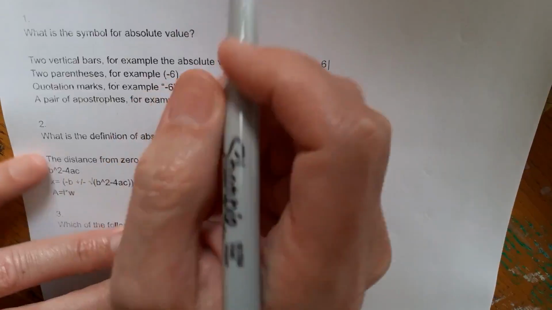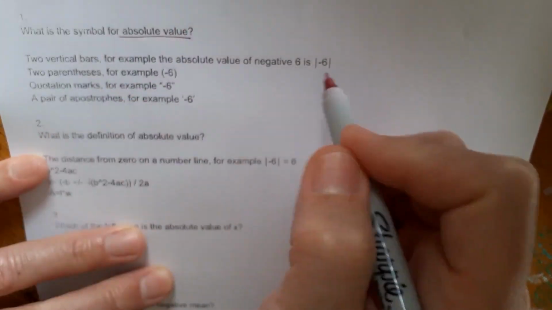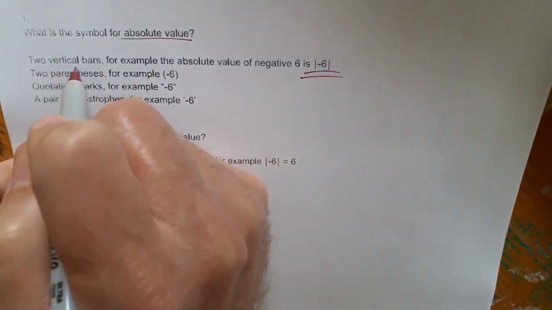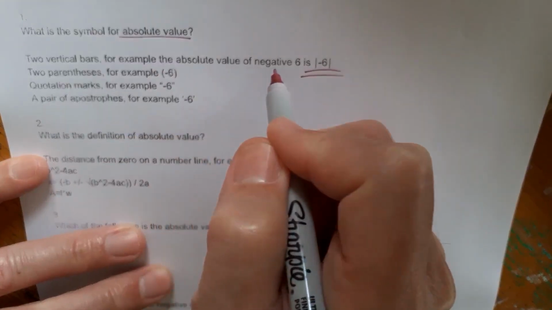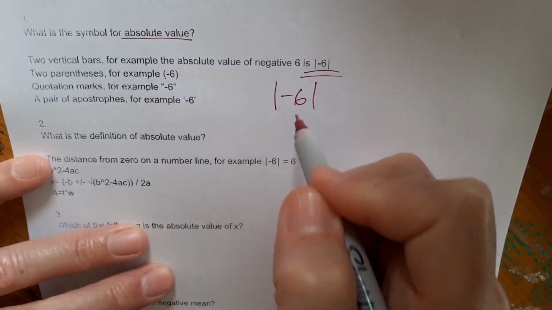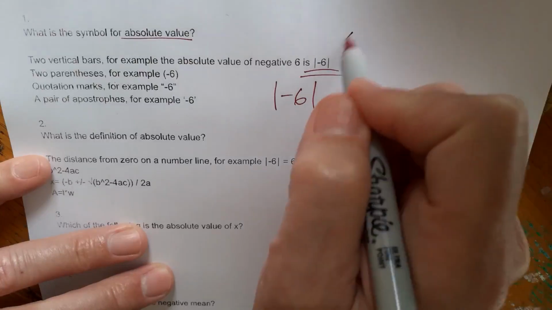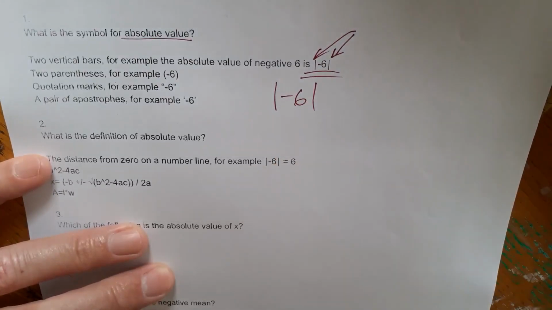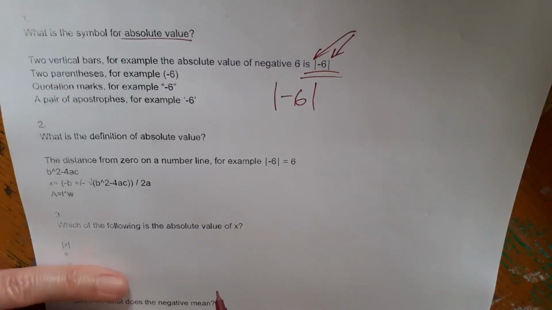So what's the symbol for absolute value? The symbol is 2 vertical bars. For example, the absolute value of -6 is bar, -6, bar. This means absolute value of -6. That's the symbol, 2 vertical lines or 2 vertical bars.